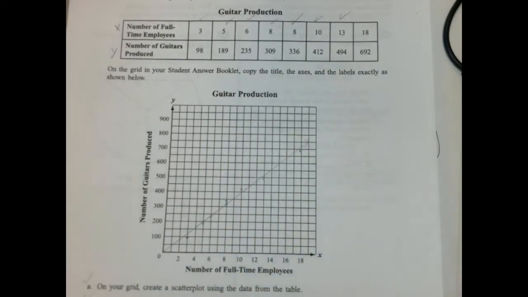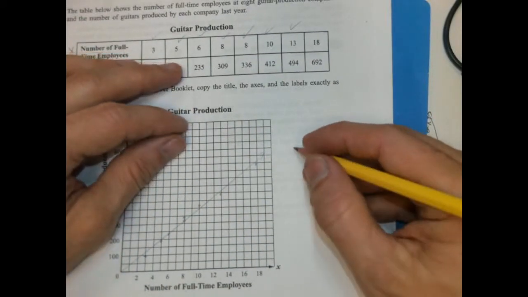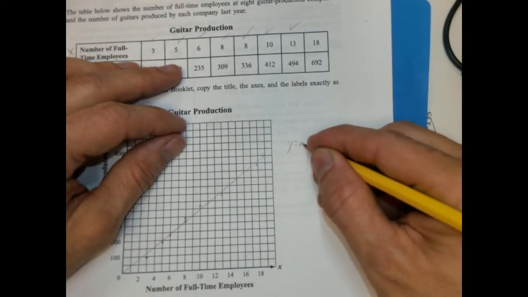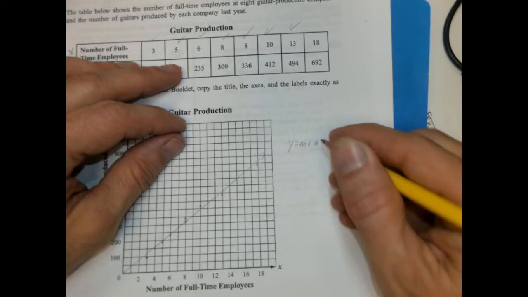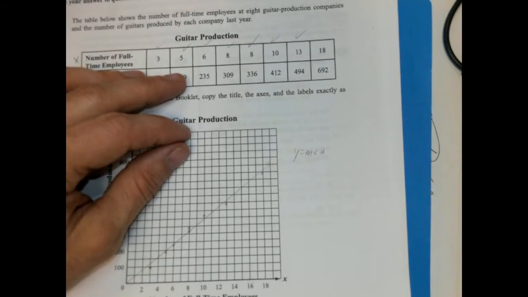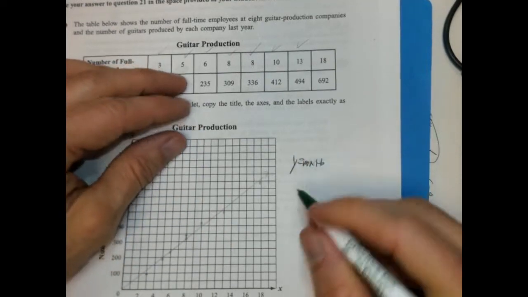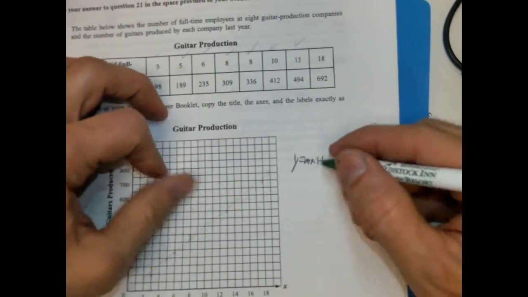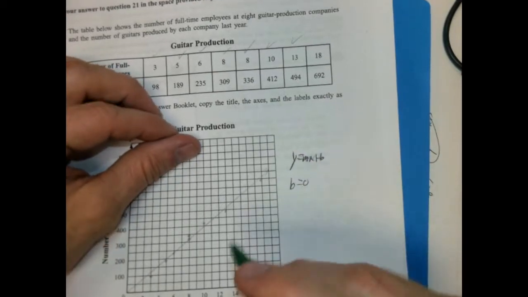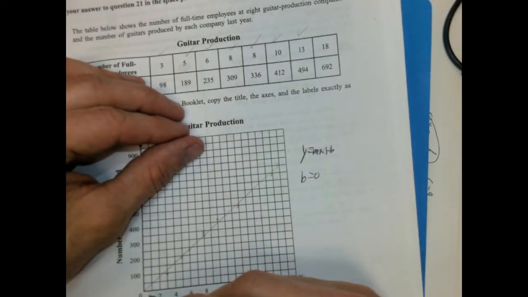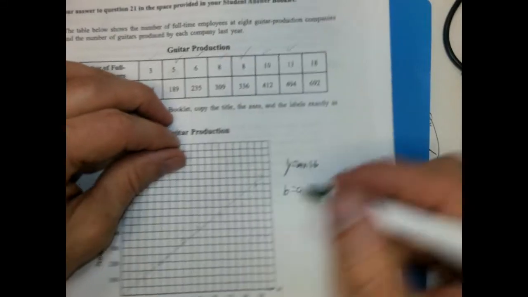Write an equation that best represents the line of fit. So to write the equation, we're going to write in linear format. So y equals mx plus b, m being the rate of change. I'm going to use a pencil or pen now. y equals mx plus b. Okay, so our b is going to be 0. And the rate of change, let's see, I'd say it goes about over 5 up to 100.